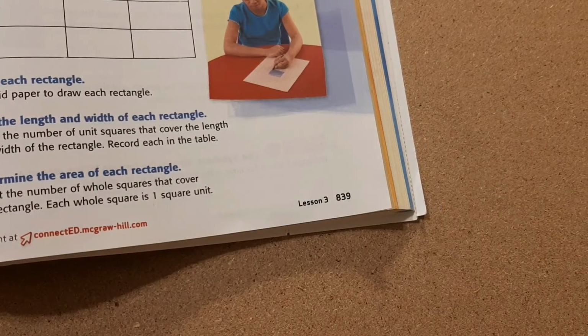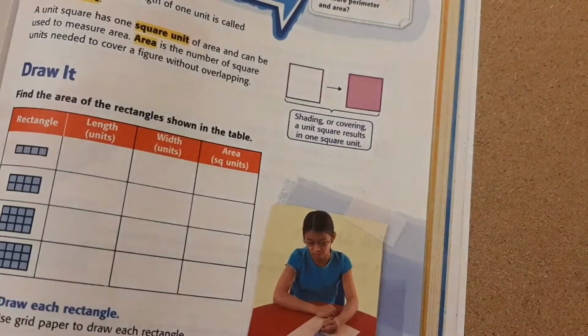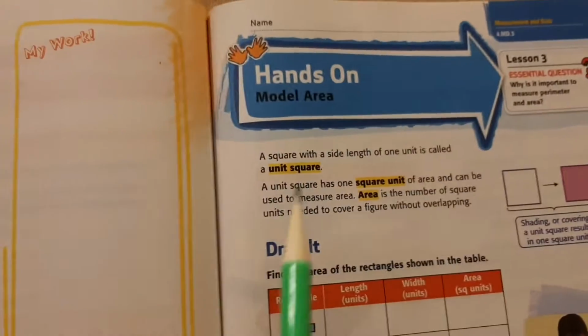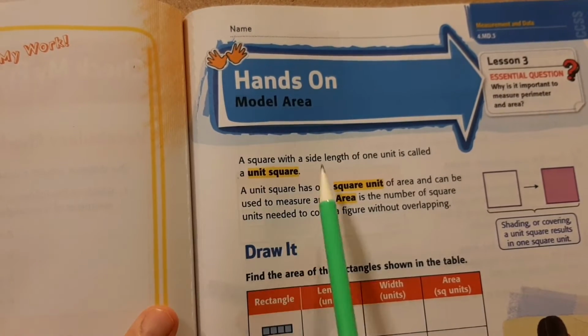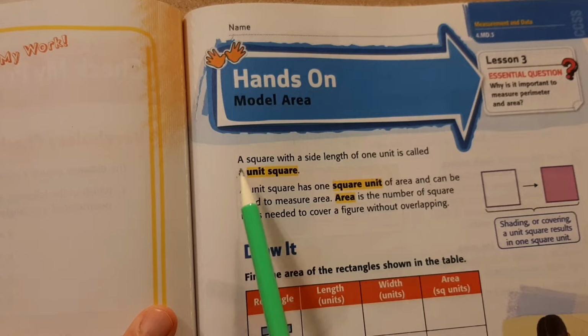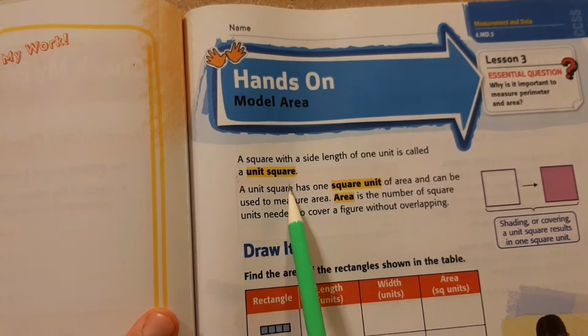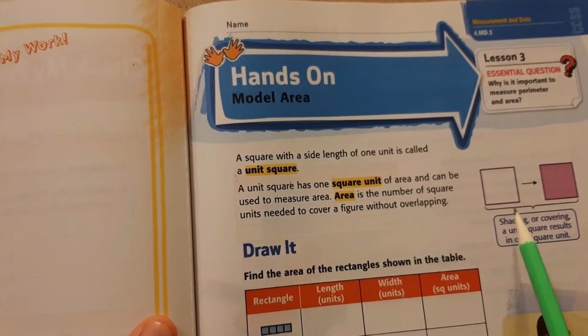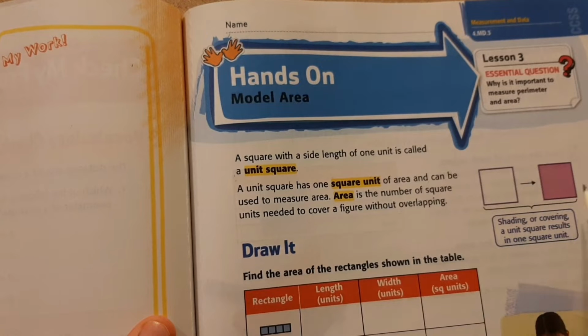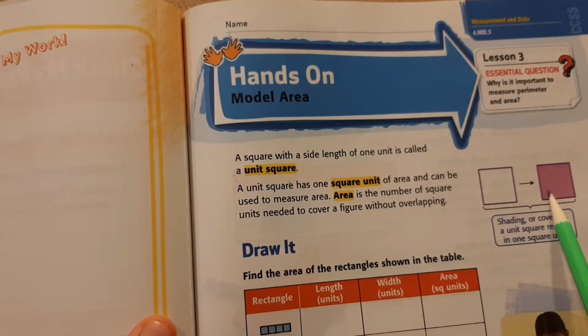Let's all take a look at page 839. So look, it says here, a square with a side length of 1 unit is called a unit square, right? Okay, that doesn't take a rocket scientist to figure out. This is a unit square, you see?